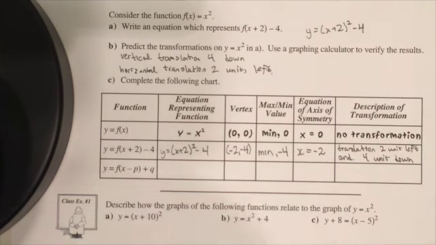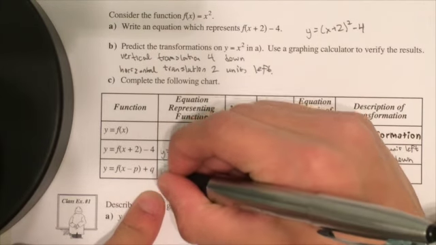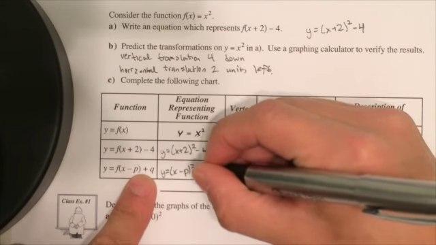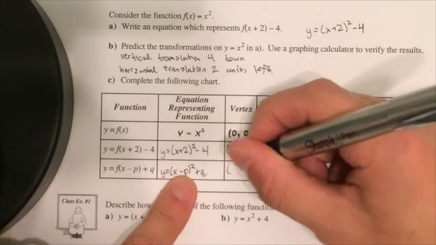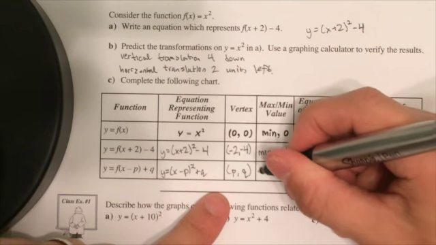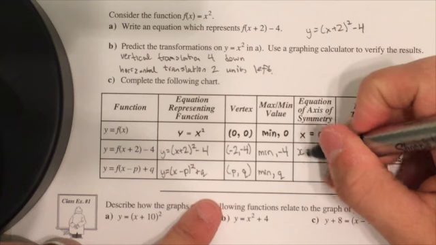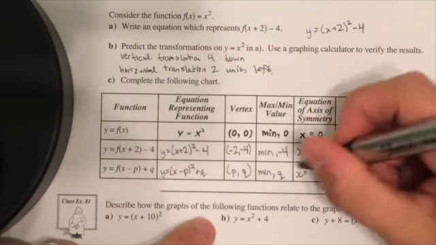Now, let's see what's going to happen if we have this equation that we're graphing. Y is equal to x minus p squared plus q. Now, we're going to have these coordinates for our vertex, p and q. And we're going to have a minimum value that corresponds to our y value. So in this case, it's going to be q. And our axis of symmetry is going to be at x is equal to p.